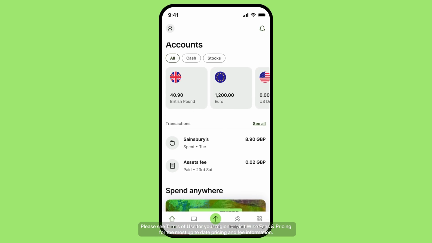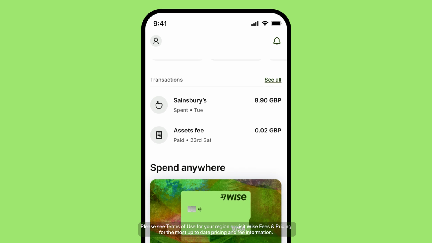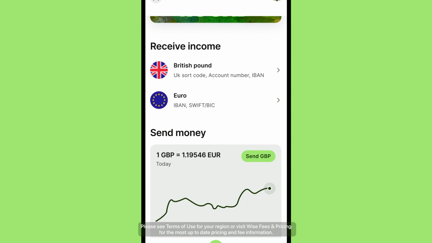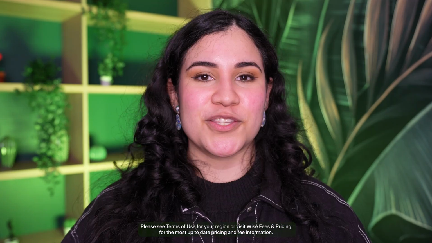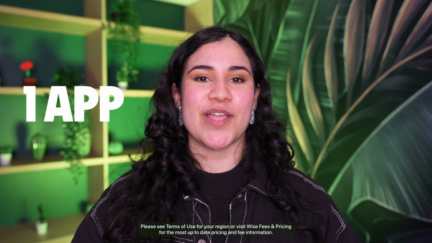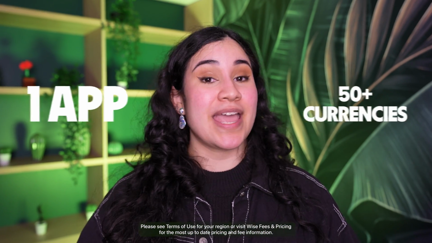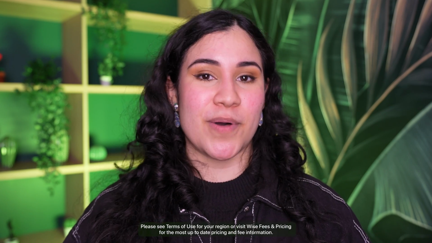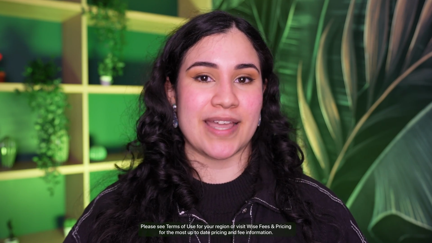First, what actually is a Wise account? Well, it's the set of features designed to simplify your experience of keeping, spending, and receiving money in different currencies. Just imagine that in one app, you can have more than 50 separate currencies, and depending on your region, a bunch of them come with the opportunity to get account details too.